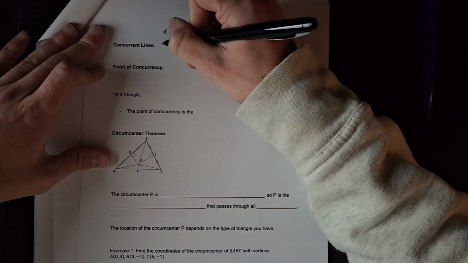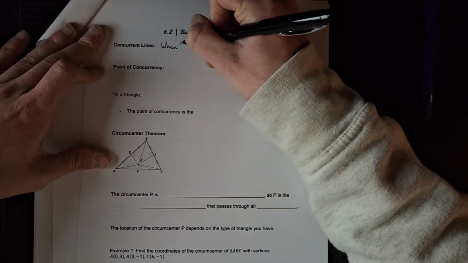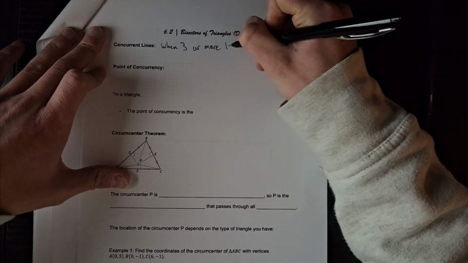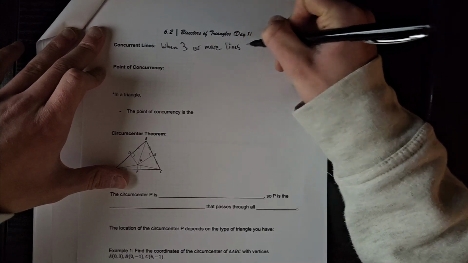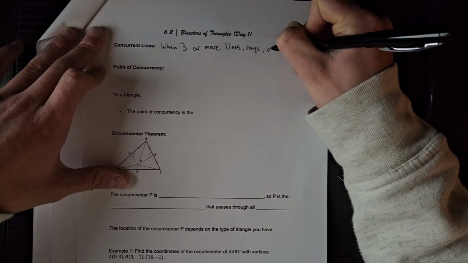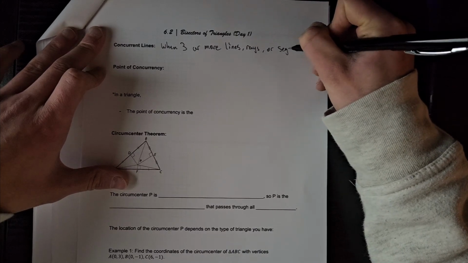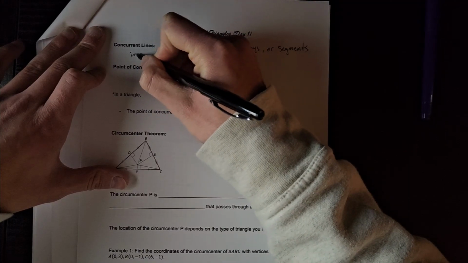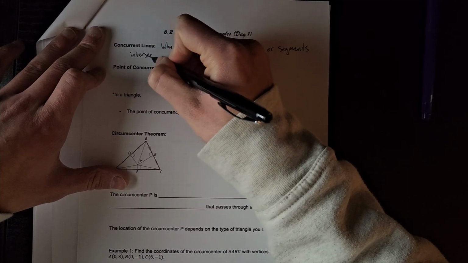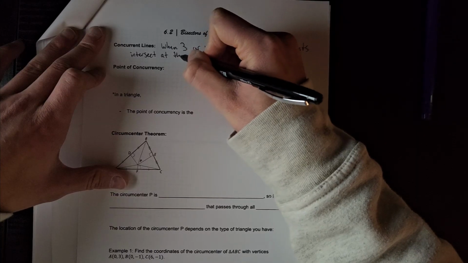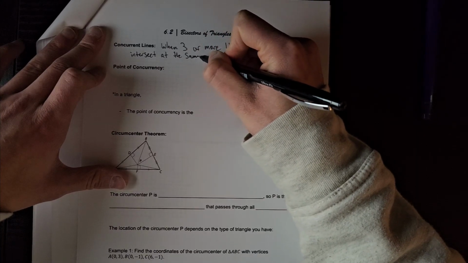Concurrent lines. When 3 or more lines, rays, or segments intersect at the same point.